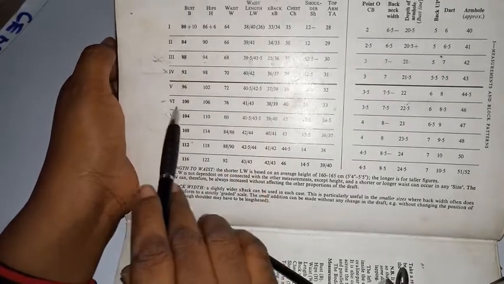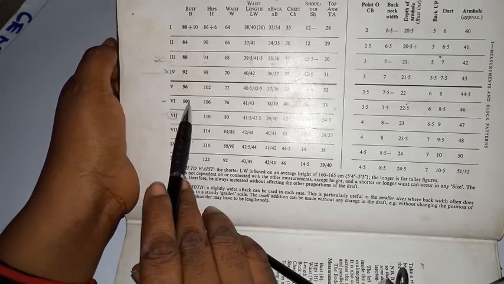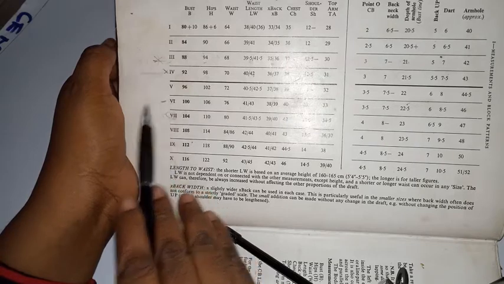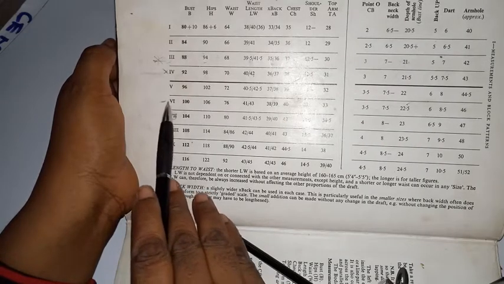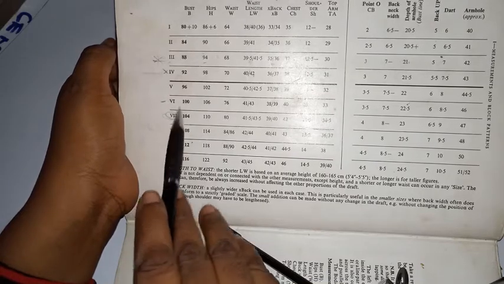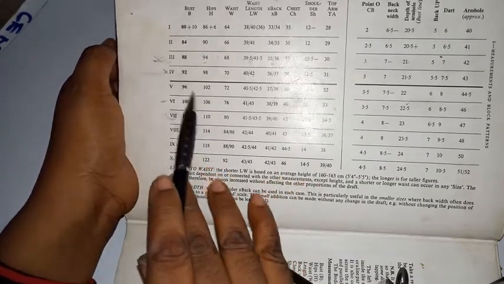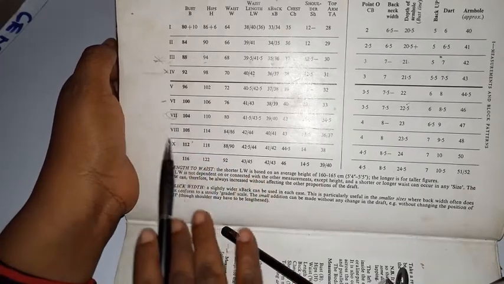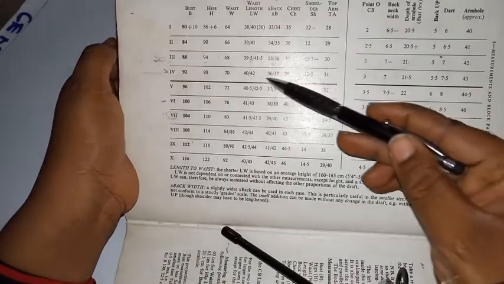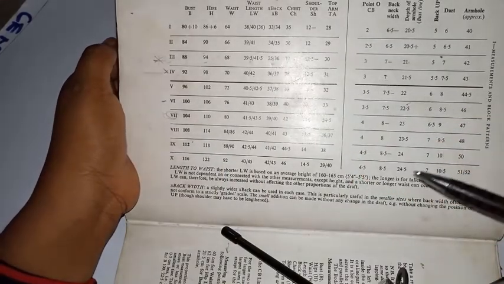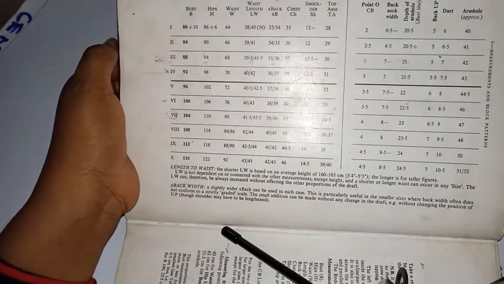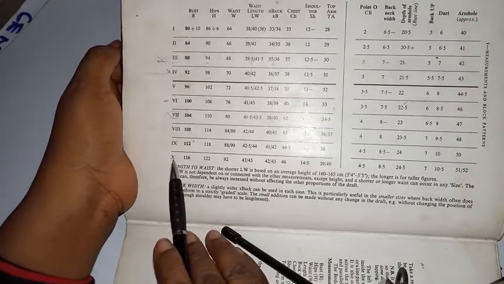That means if your measurement is 102, you fall around size 4 and size 6 and size 7. Do you understand? So whatever your actual measurement is, just look at the group you belong to, and after that everything on that line belongs to you. Everything on that line belongs to you. And for the plus size, you see it stops at X.